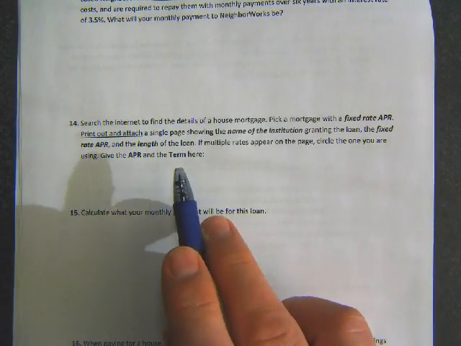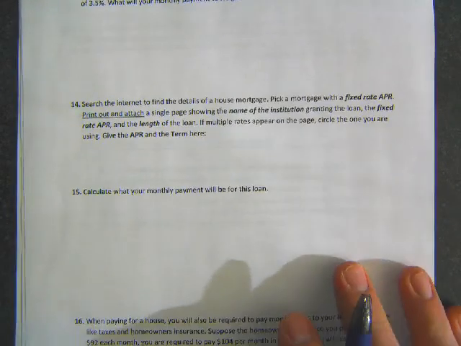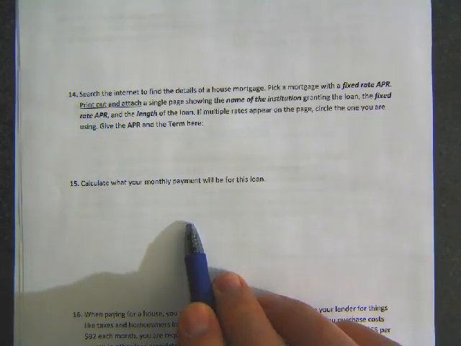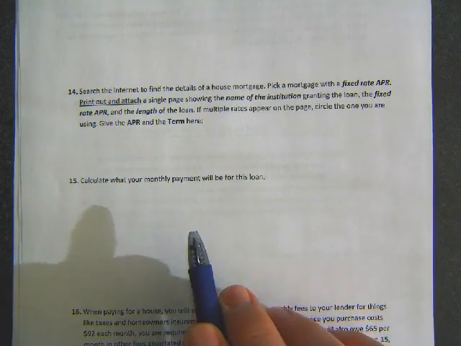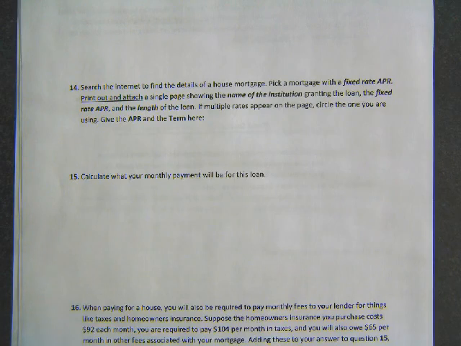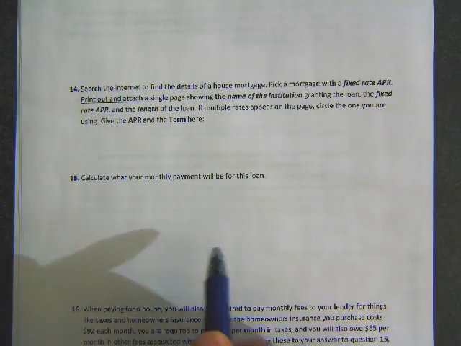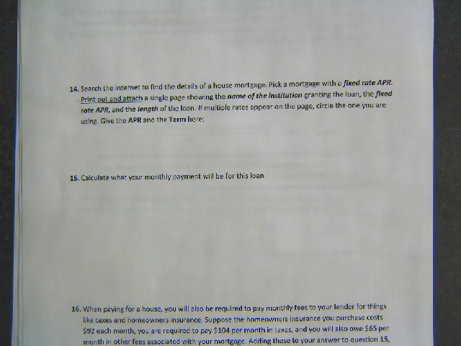Okay. Once you have the APR and the term, write them down here. Don't forget to attach the page as well. And now that we know the interest rate and the term, we can actually calculate your monthly payments. We're going to use the principal we calculated on the previous page. That'll be our principal P. And we'll use the loan payment formula, and then the APR and term, and we'll put that all in here and figure out how much you're going to pay per month on this loan.